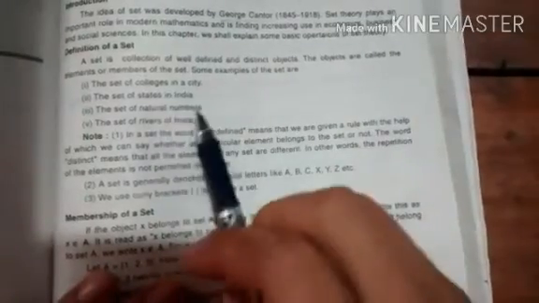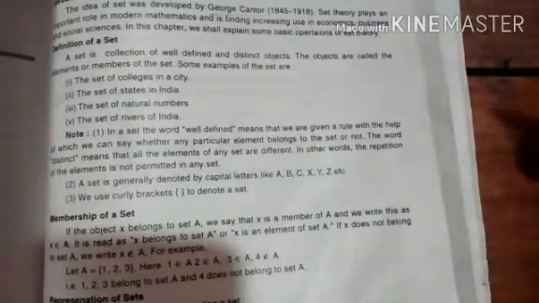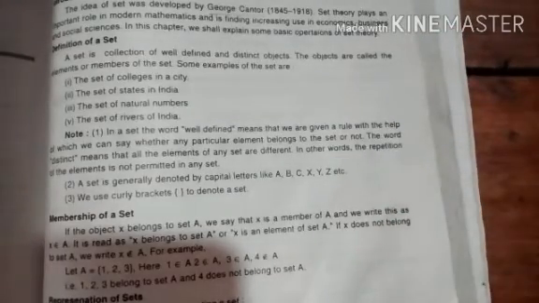When we say natural numbers, it helps us create a set of only the natural numbers, not whole numbers or other numbers, for example.